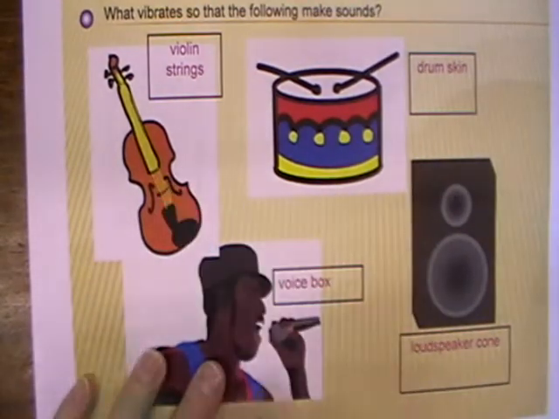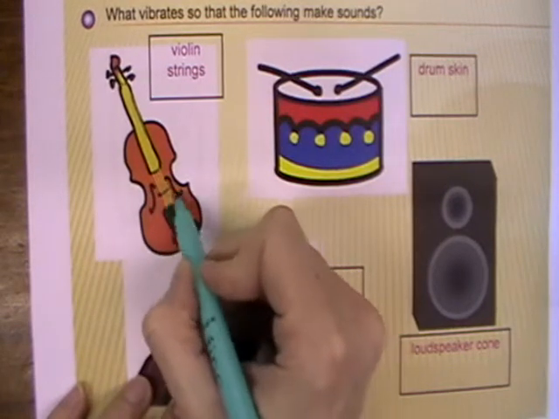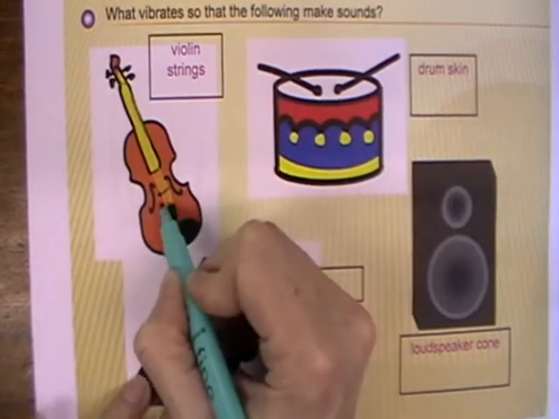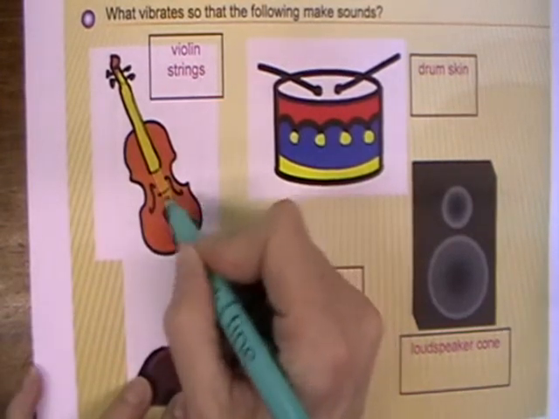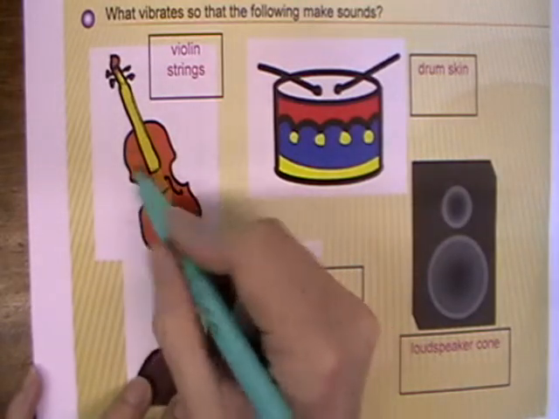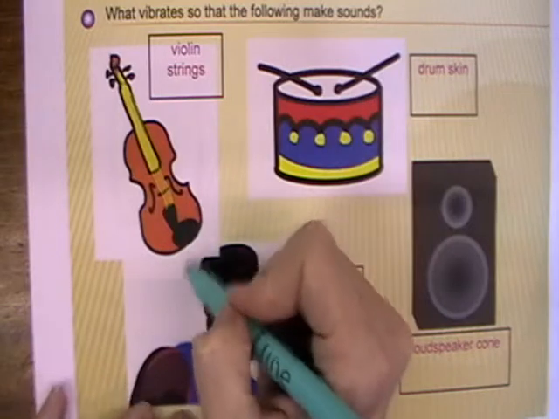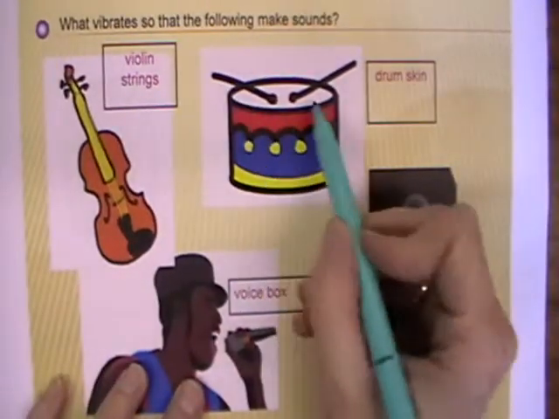The violin strings. Now, also when the violin strings vibrate, they cause the air inside the sound box of the violin to vibrate, and that's what gives the distinctive sound of the violin. And that depends on the type of material that the actual violin is made from. If it's made from wood, or what kind of wood, or how old the wood is, you'll get a different sound. The skin of the drum vibrates.